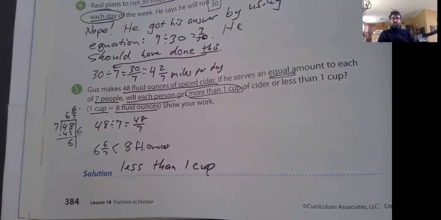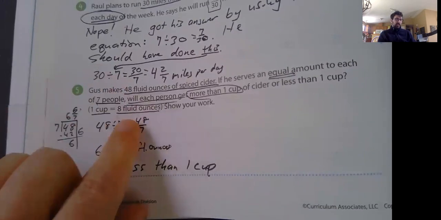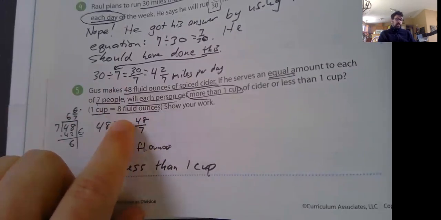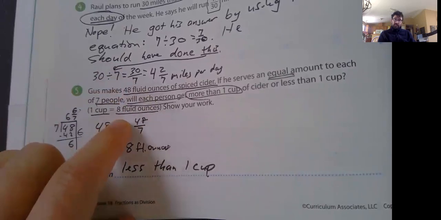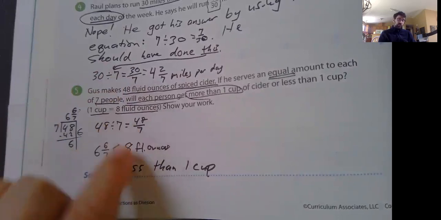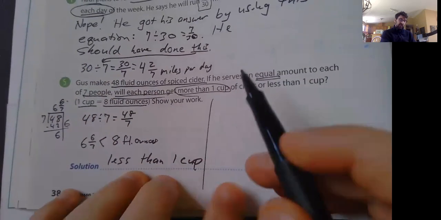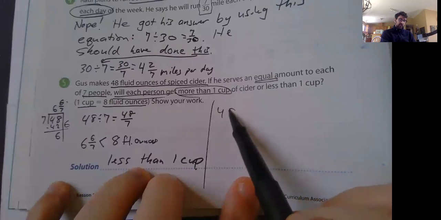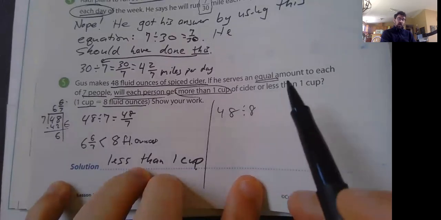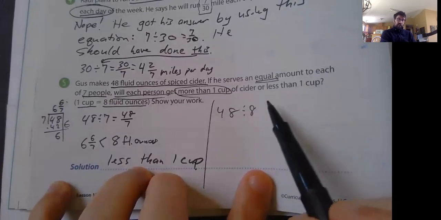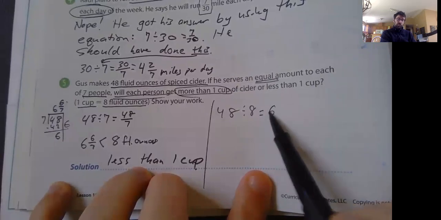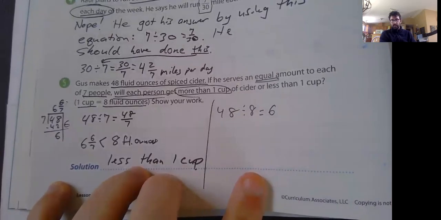There are other ways to think about this. You could take 8 fluid ounces and do 48 divided by 8 to see how many cups you would have, right? So this is another strategy. If I did 48 divided by 8, with our understanding of multiplication facts, 6 times 8 is 48, if I think inverse operations.